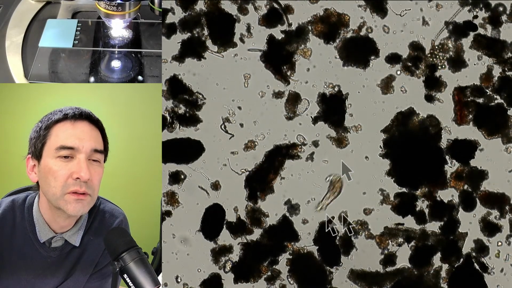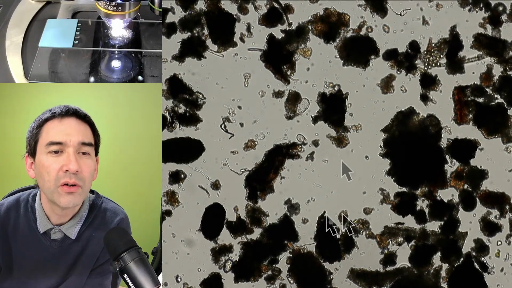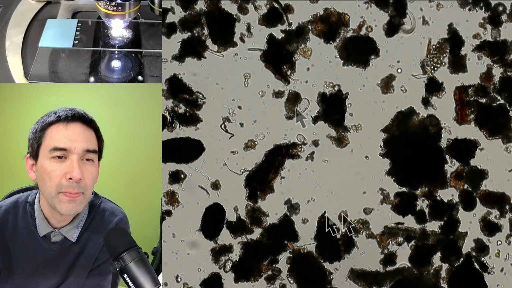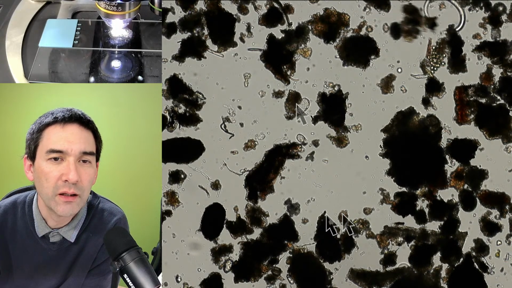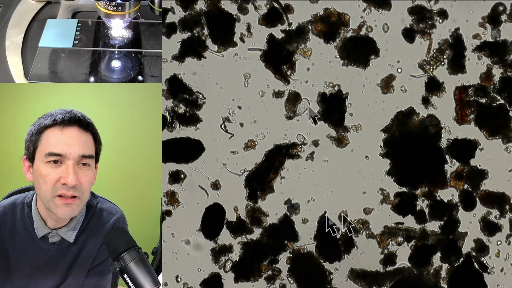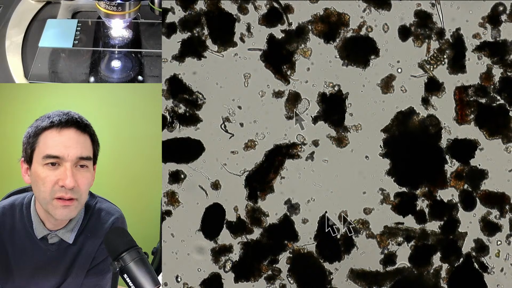And another thing that I would like to show you, these things here are the so-called tests of amoeba. A test is a shell, like a structure, and this one seems to be an empty test. The test basically from testate amoebae. These are amoebae that basically have this shell around them.